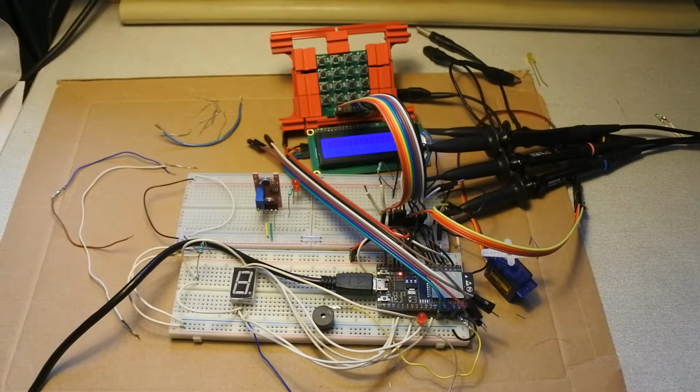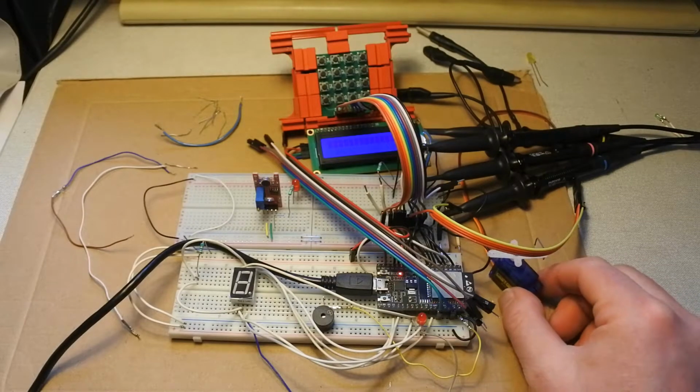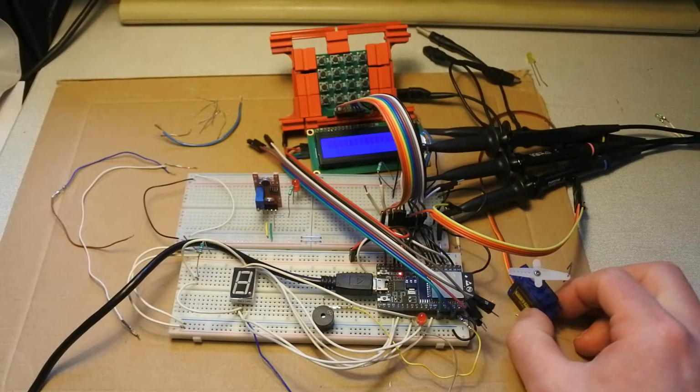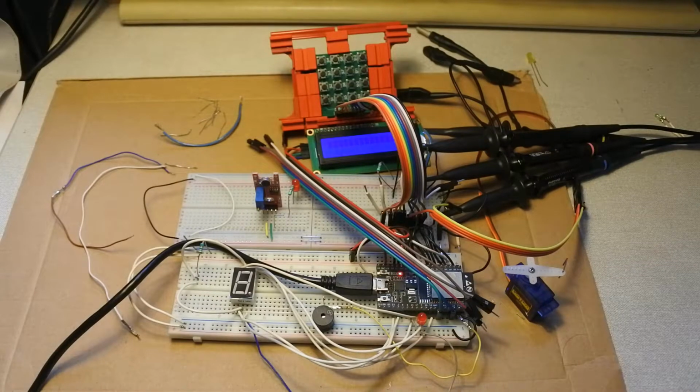So that's one thing. But last time also the servomotor, which is driven by pulse modulation, wasn't working at all. More to the fact that there was no pulse modulation at all.